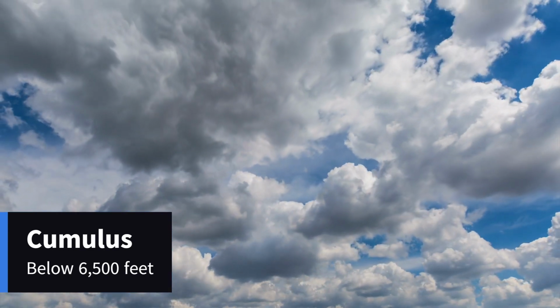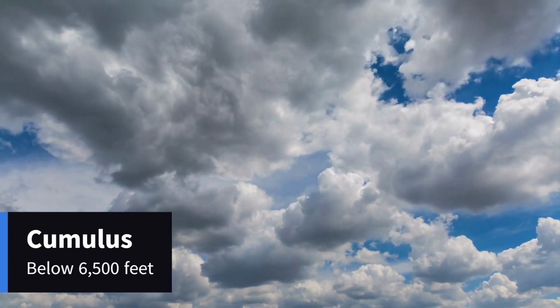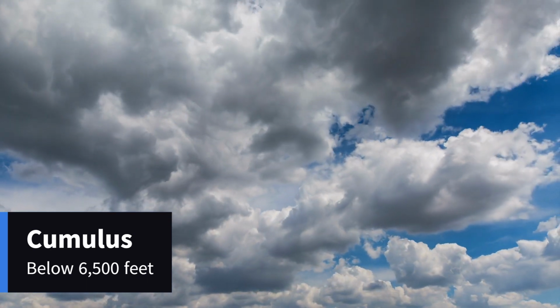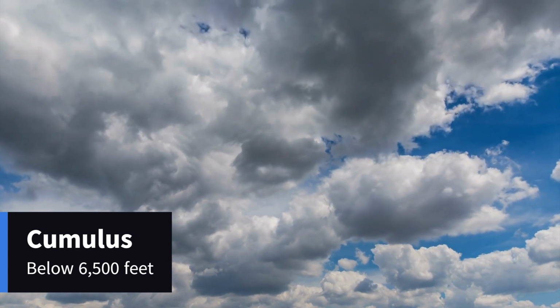They are often referred to as fair weather clouds because they typically form on clear sunny days when the sun heats the ground directly below, known as diurnal convection.